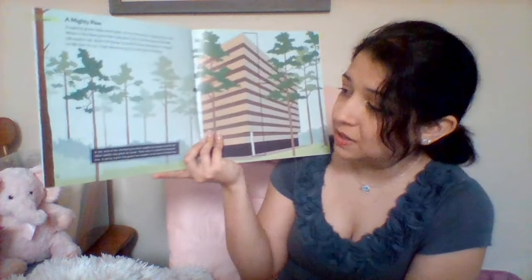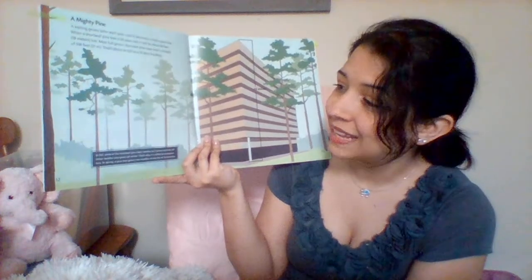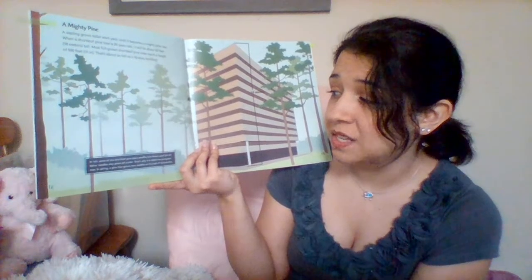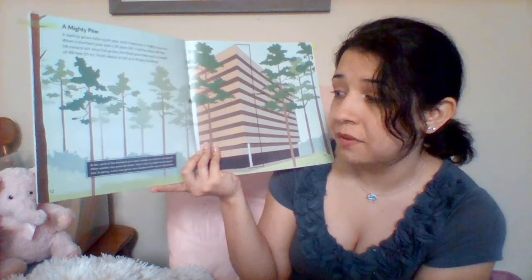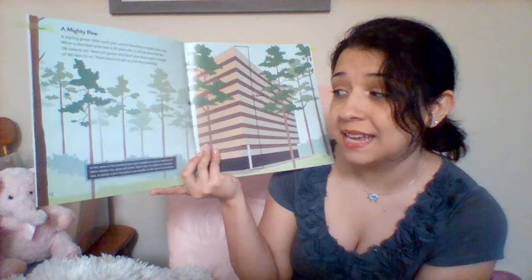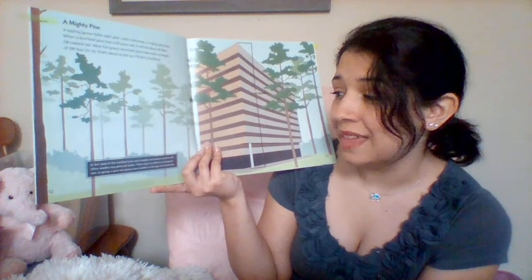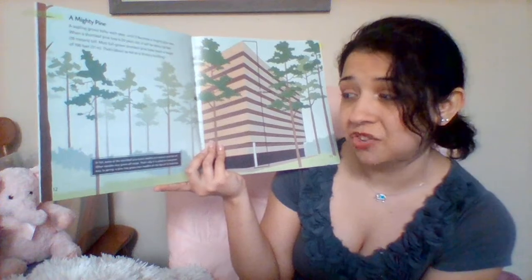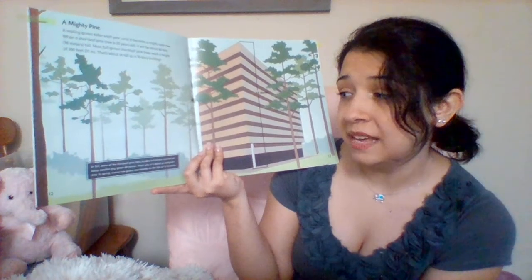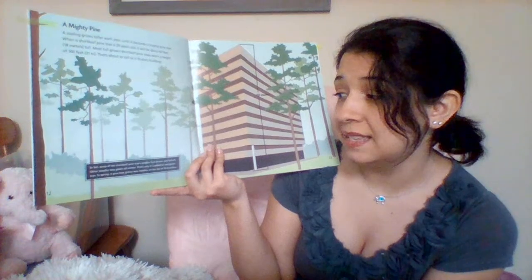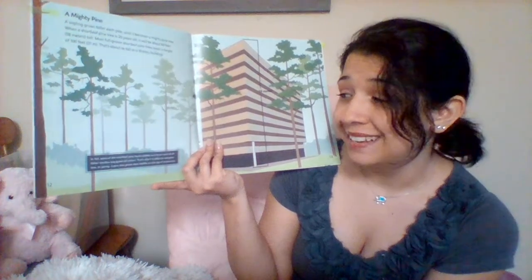And we have another little fun fact. In fall, some of the short-leaf pine trees' needles turn brown and fall off. Other needles stay green all winter. That is why they're called an evergreen tree. In spring, a pine tree grows new needles on the tips of its branches. So I hope you guys caught that.